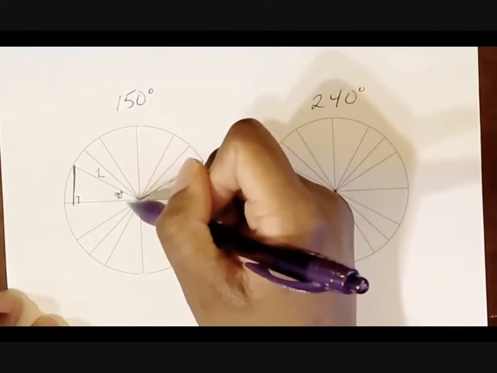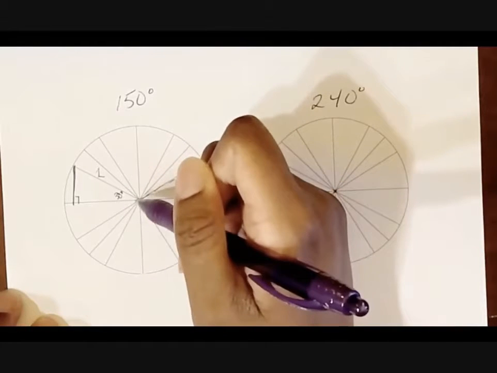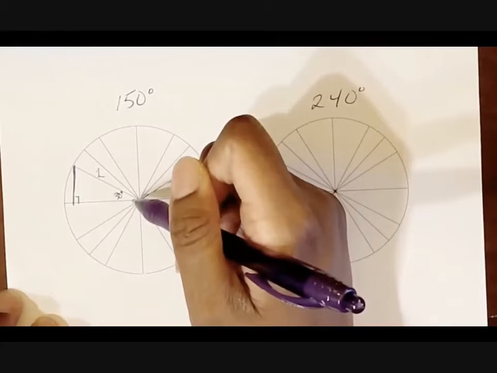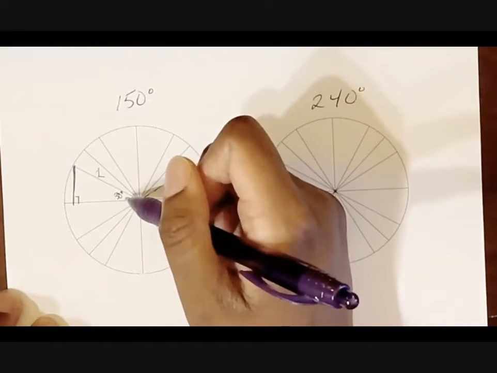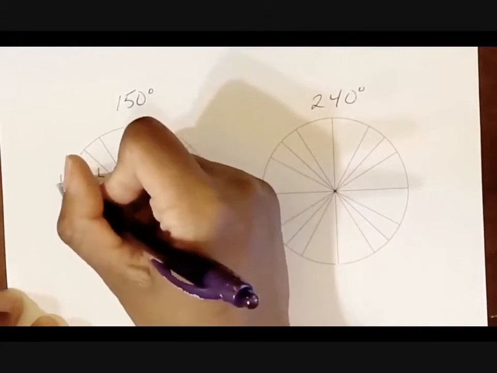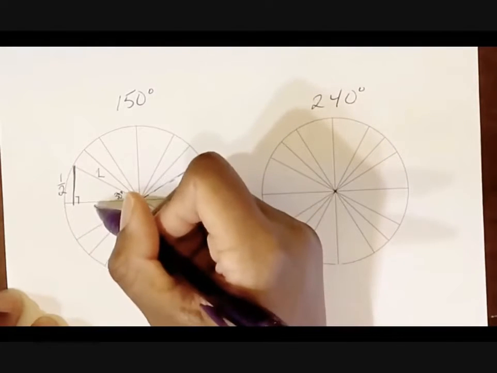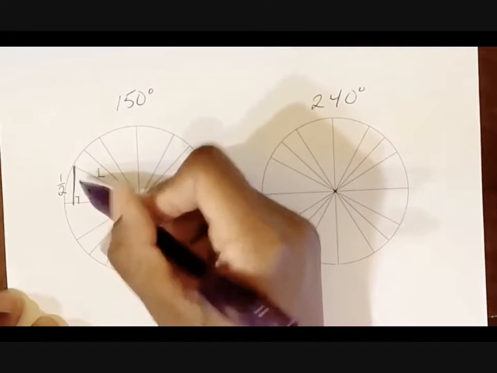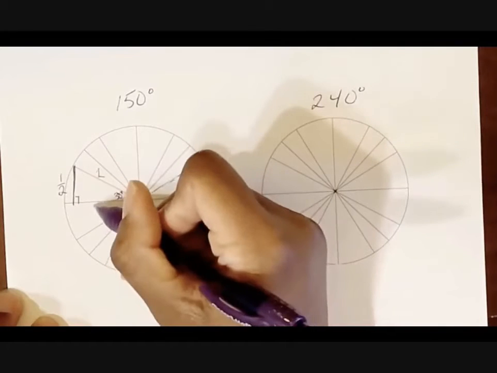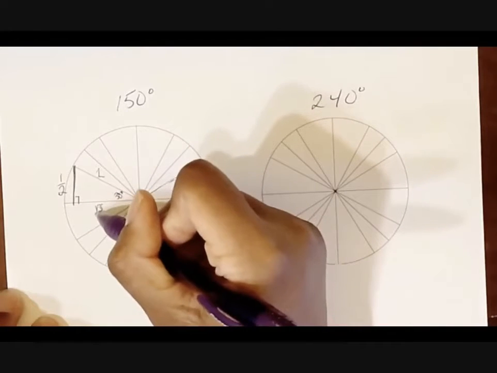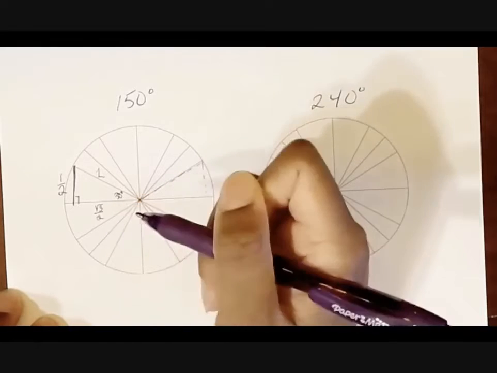However, if you recall from a previous lesson, the side that is opposite 30 degrees is always half that of the hypotenuse. So this is 1/2. And by the Pythagorean theorem, we would have obtained that the side that's opposite 60 degrees is the square root of 3 divided by 2.